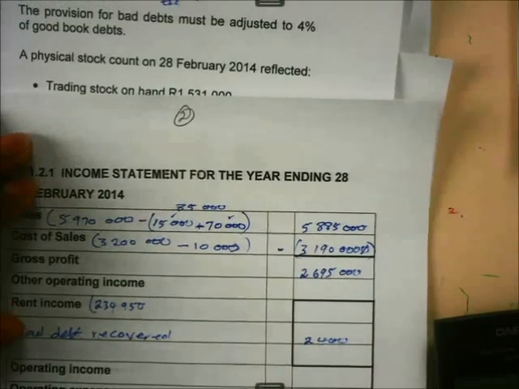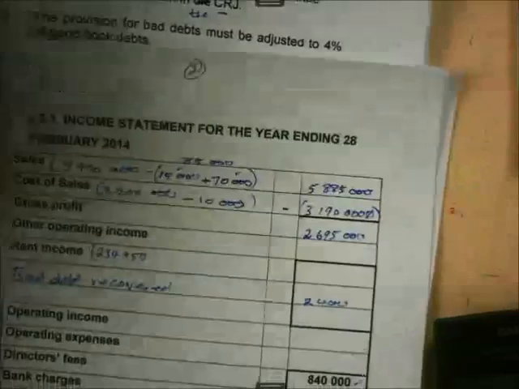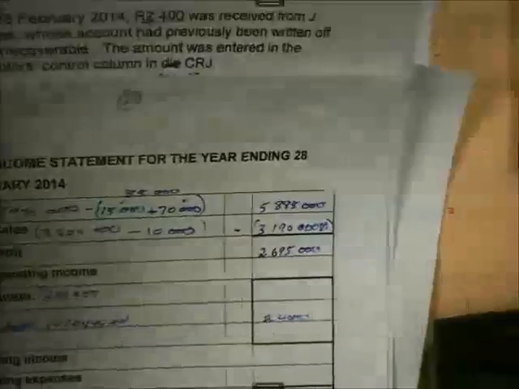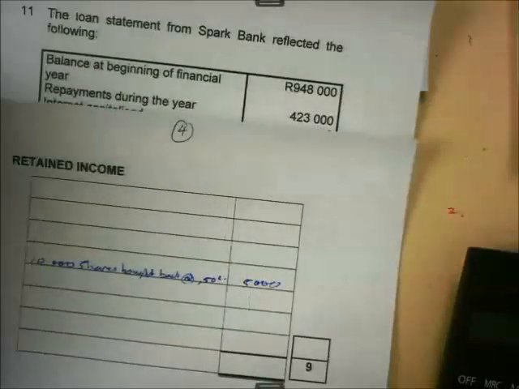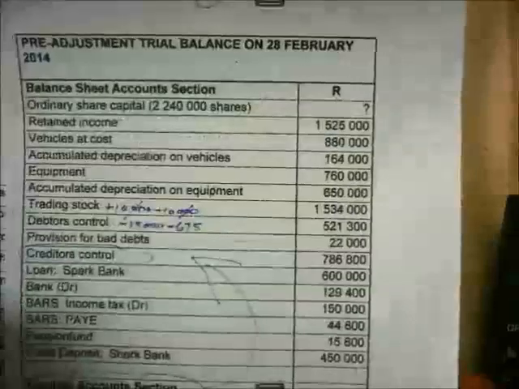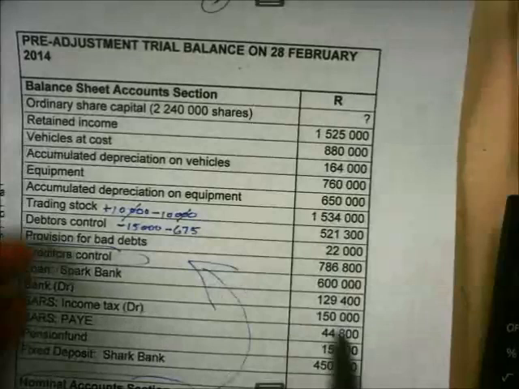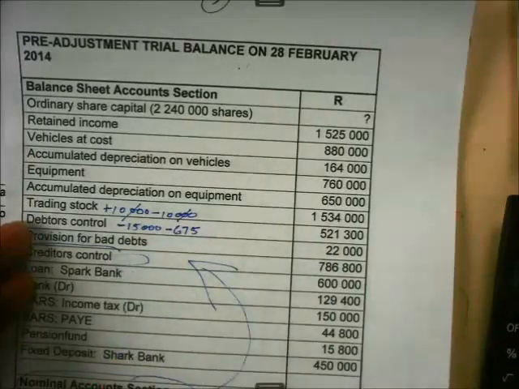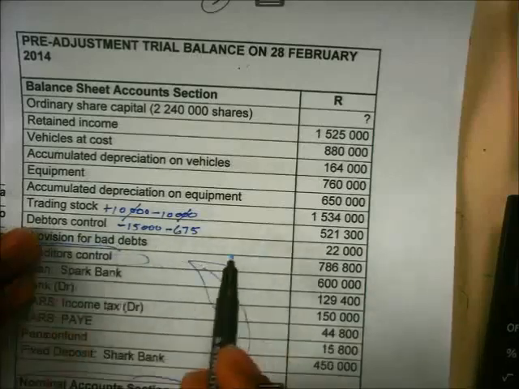We then record 2,400. But again, remember when we recorded the amount under debtors, it meant that we decreased the amount owed by debtors. When we recorded the amount under debtors control, we took it as a debtor paying his account and we decreased that amount of debtors control.